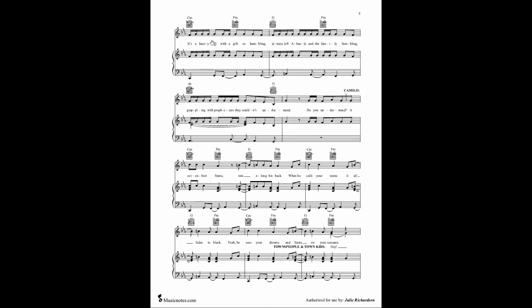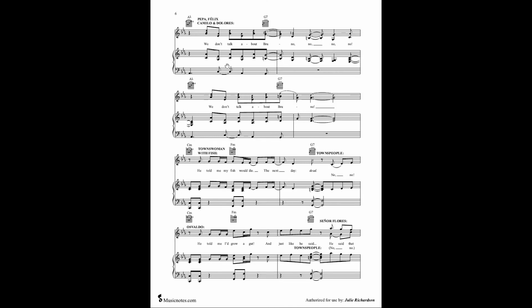So that's pretty cool, but it's similar enough where they go together. And we see the same thing with it going to the A flat and the G at the end there. Moving on to Camilo's section, also the same structure, same chords, rounding out in the same way. We don't talk about Bruno, no.